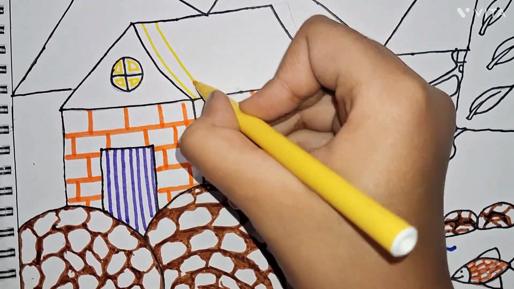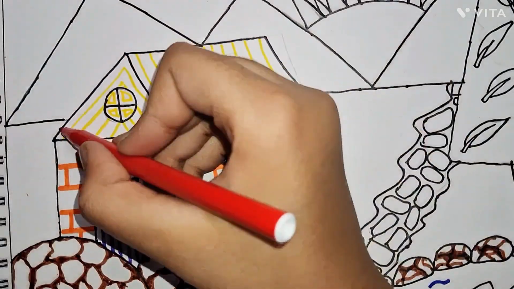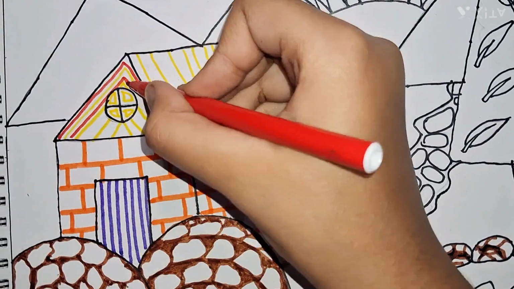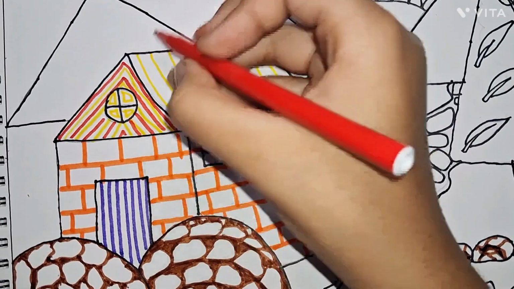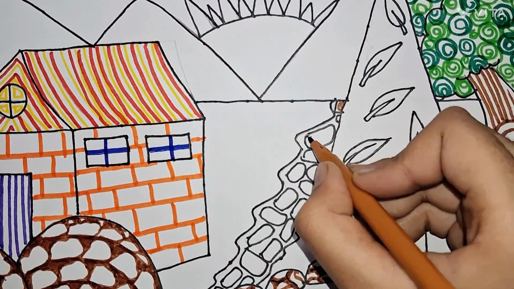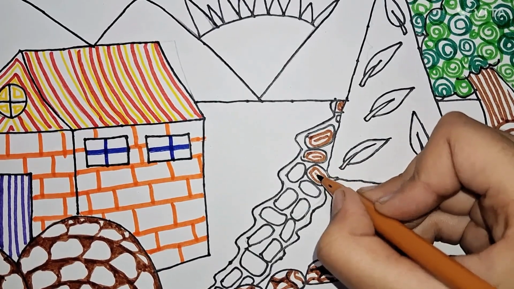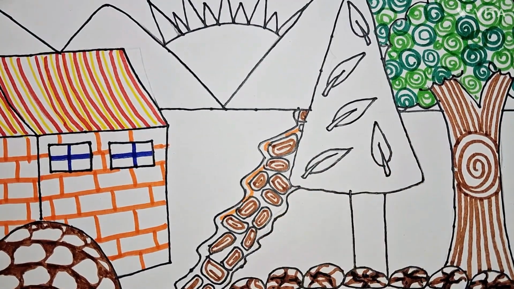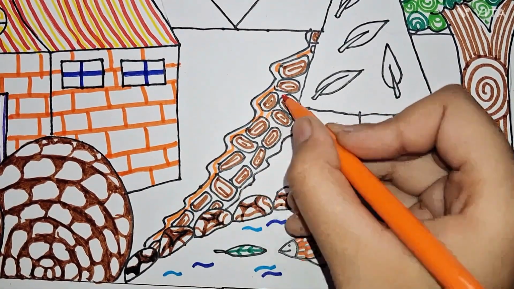Now for the roof and the circle, I'm using yellow color and red color in between two yellow lines for design. After this, we are going to make patterns in the pathway. So, in a shape, we are going to make a small rectangle and another line inside it and wavy pattern outside the square.